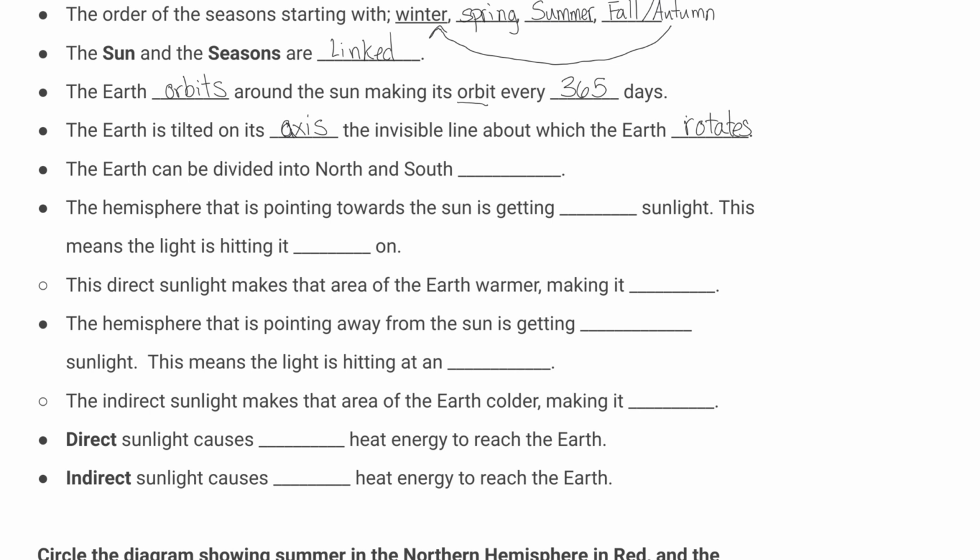So like I said, the Earth can be divided into north and south hemispheres. And remember, the line that divides north from south is the equator. The hemisphere that's pointing towards the sun is getting what we call direct sunlight, which just means that the sunlight is hitting it straight on.